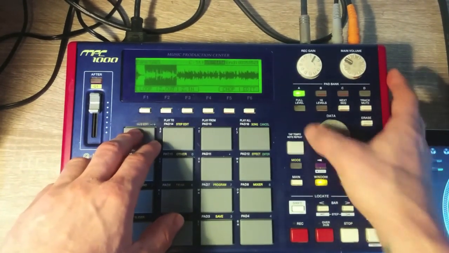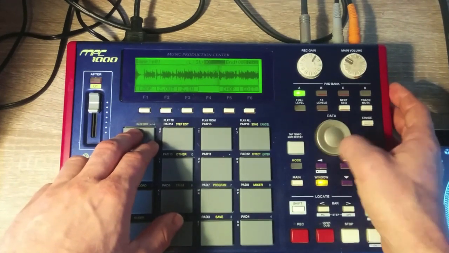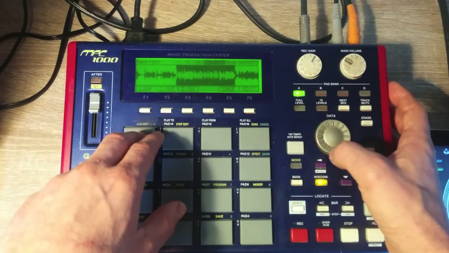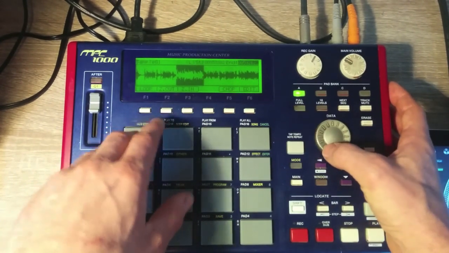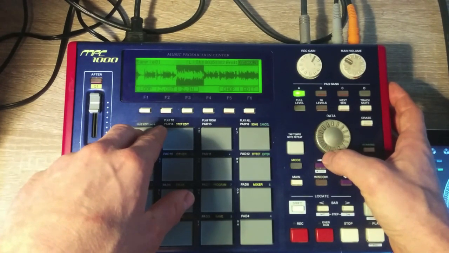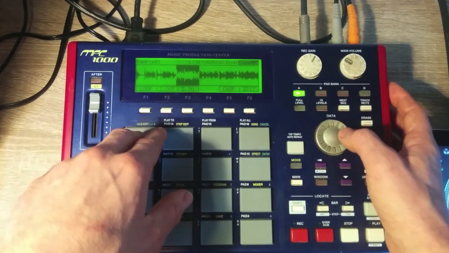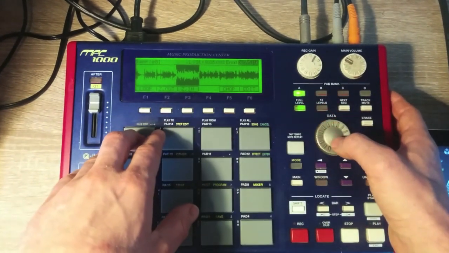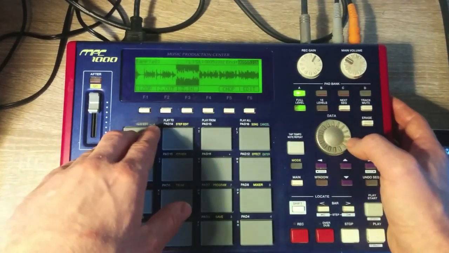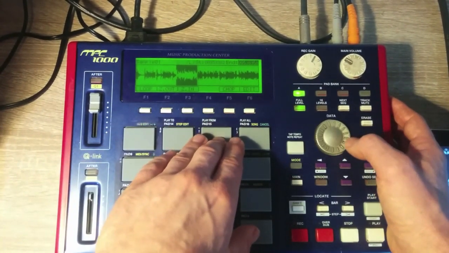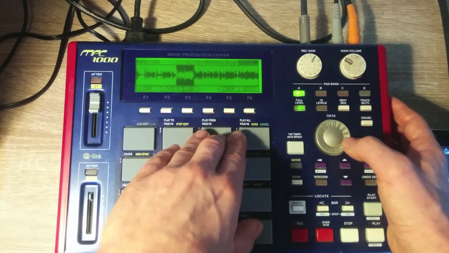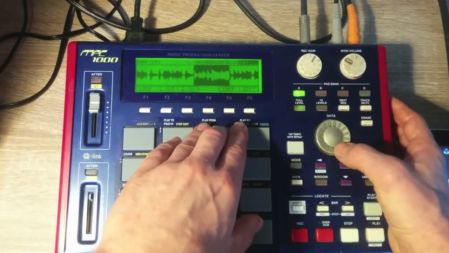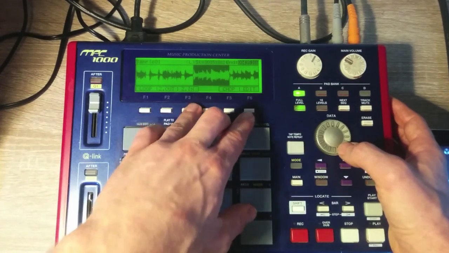So let's go back, and there was another sample in here that I wanted. So I'm gonna go towards the back of the sample and see if there it is. Let's zoom in. Zoom in some more.